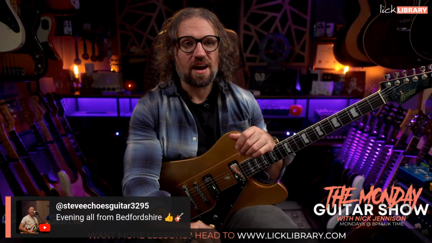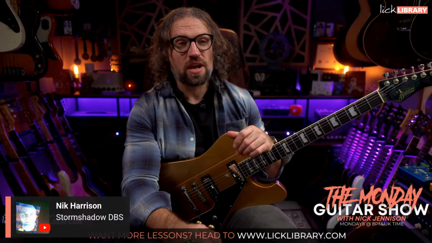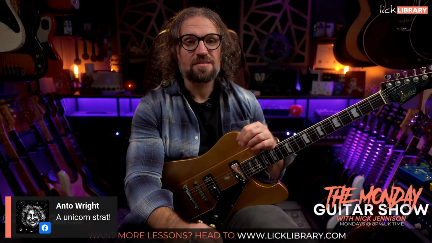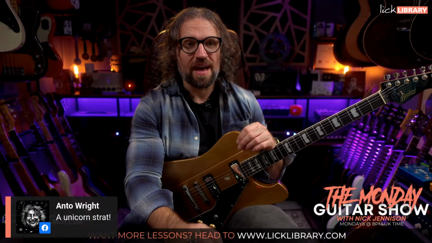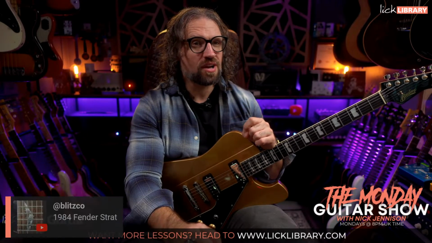Steve Echo's guitar. Great to see you tuning in from Bedfordshire. Nick Harrison is playing his ubiquitous Storm Shadow DBS. A very cool guitar. If you're not familiar, very cool. Ant's playing his new Unicorn Strat. Love a bit of that. A Hayden Williams Mojo guitar. Interesting. That's not one I'm familiar with. I'm going to check that out.